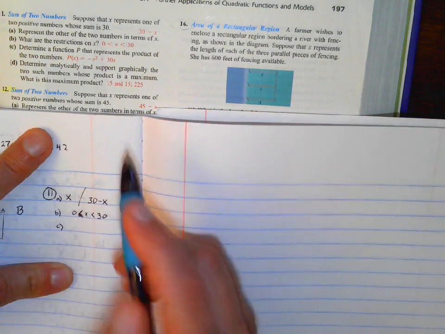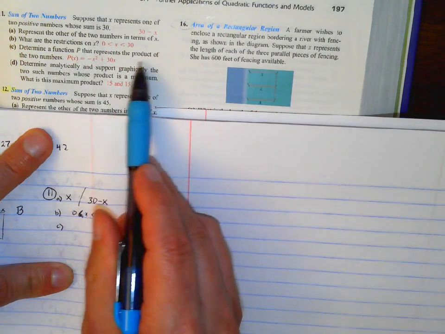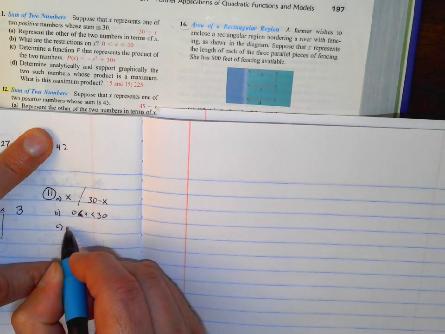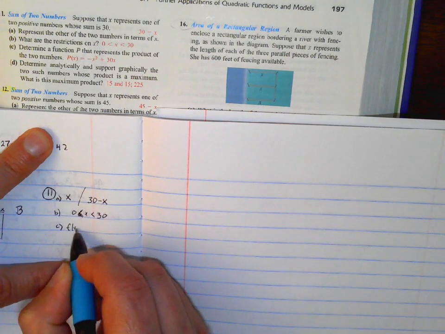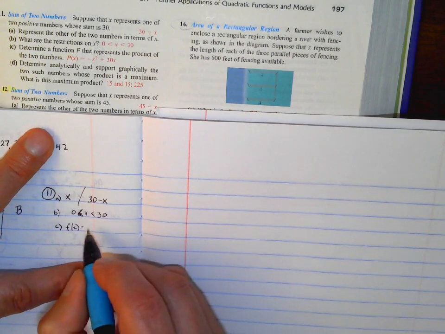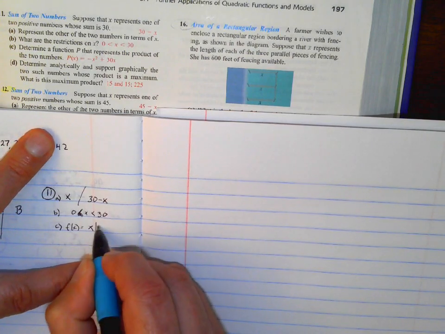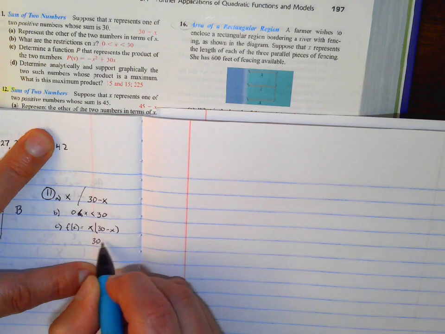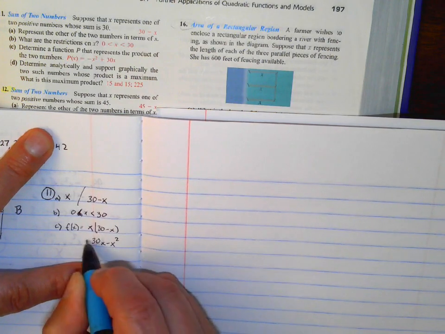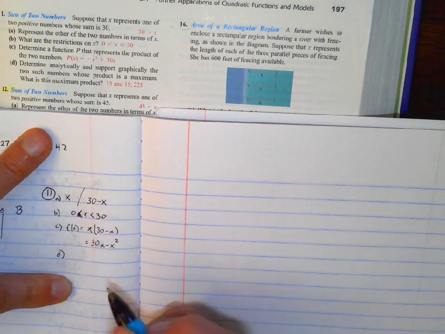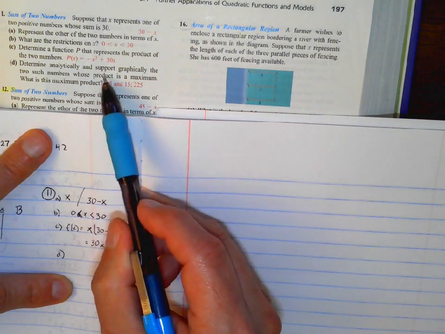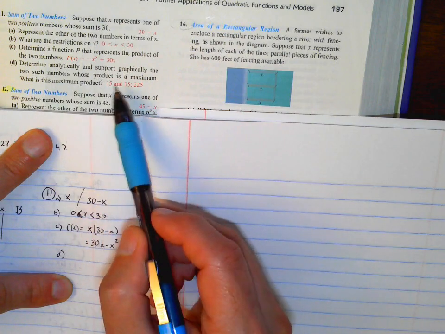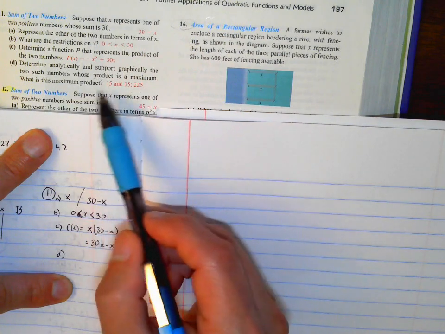Part C, we want the product of the two numbers. So if these are my two numbers, my function would be, I'll just use f of x. The product would be this times this. So it would be 30x minus x squared. And D, determine analytically and support graphically the two such numbers whose product is a maximum.